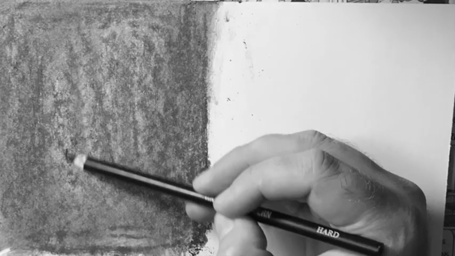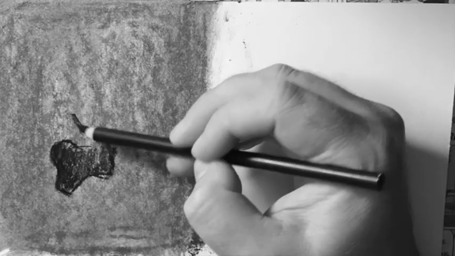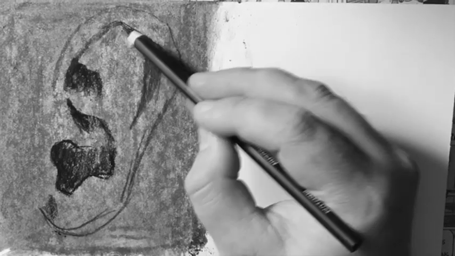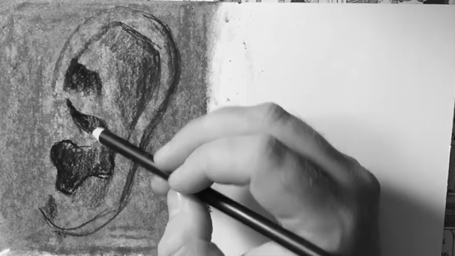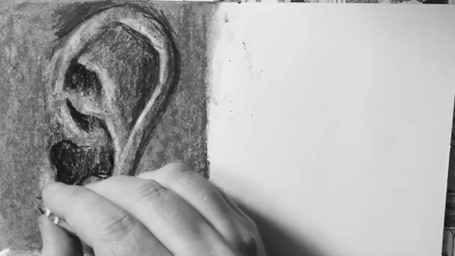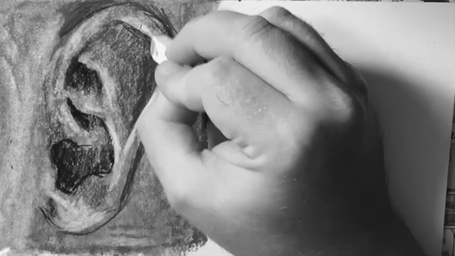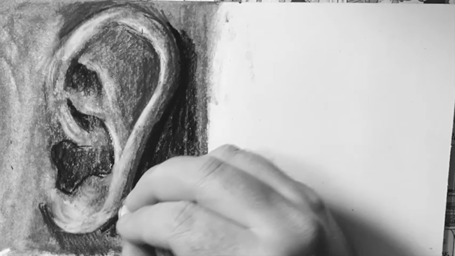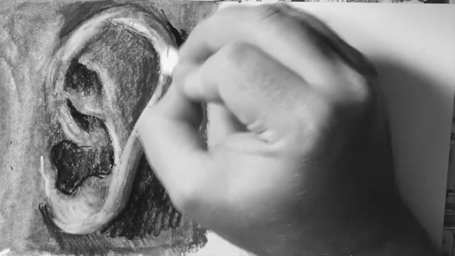Here I've laid in a nice even gray. I would suggest this one for drawing ears. It makes drawing ears a lot easier if you have a neutral gray as a base, and then you can erase and add darker, add pencil, or you can, as I am doing here, add charcoal to darken up the areas.